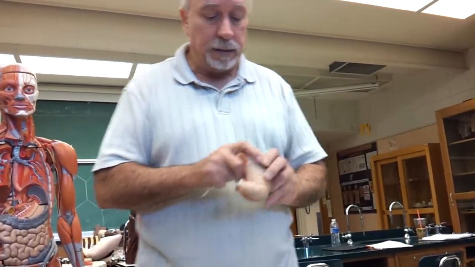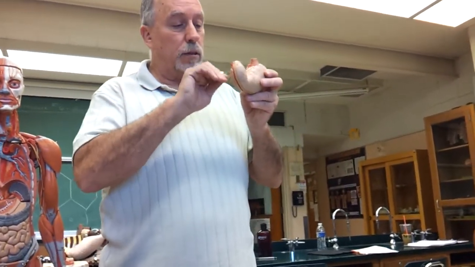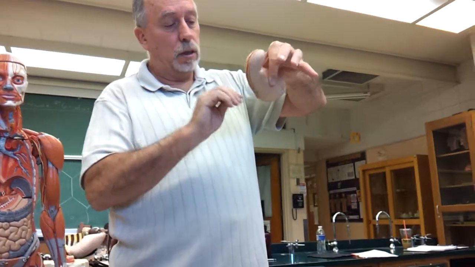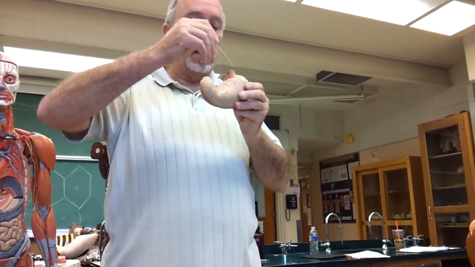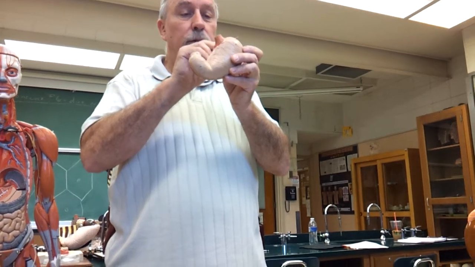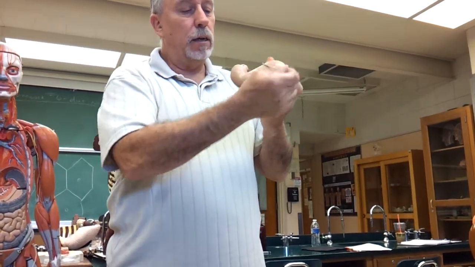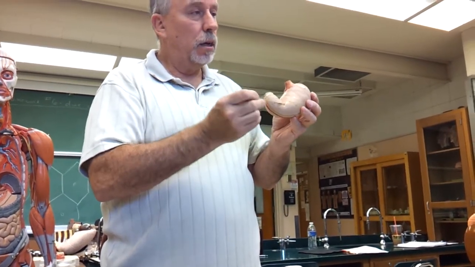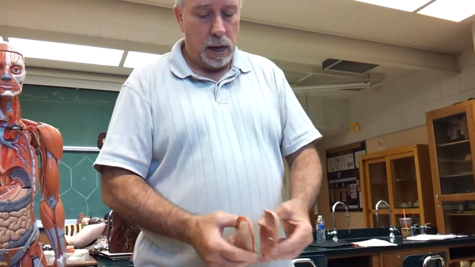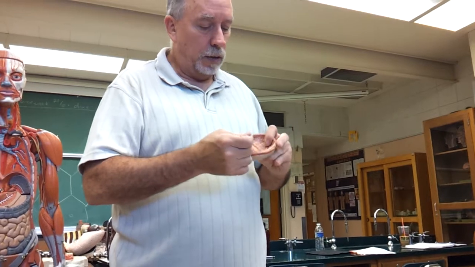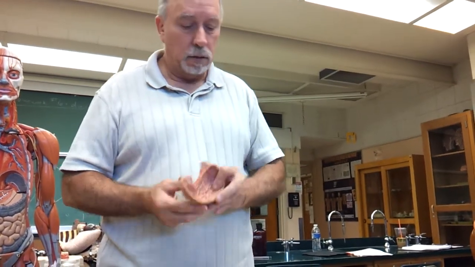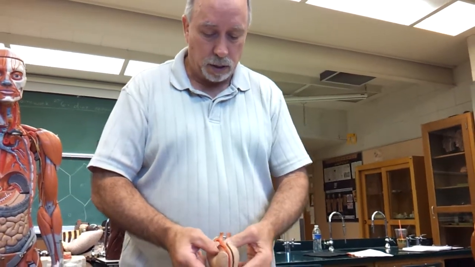I'll show you greater and lesser omentum in a second. Again, stomach. What curve is this? Lesser. This one? This area right around here is the cardia. This here, fundus. From here to about here, body. And this is pylorus. And this muscle right here, pyloric sphincter. These ridges, rugae. Look at you guys, man. You're on top of this.